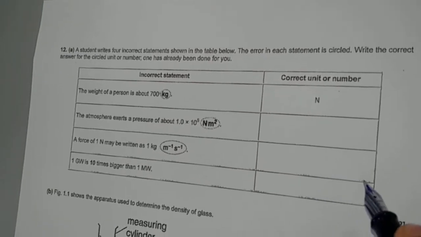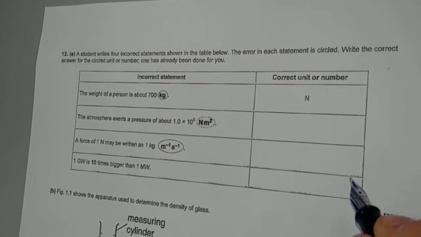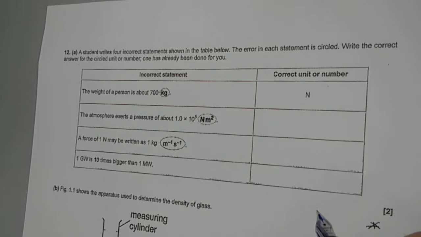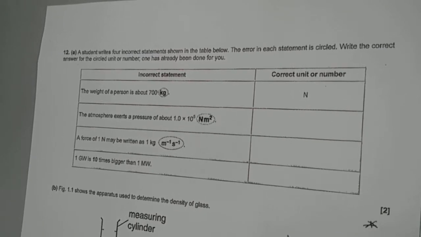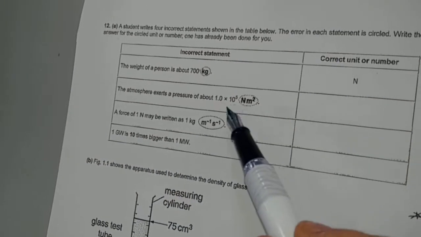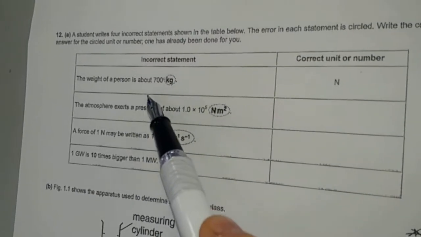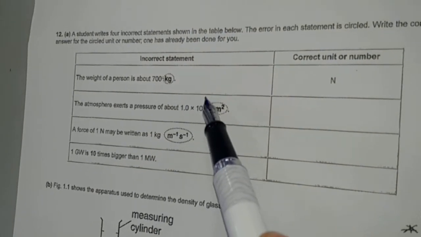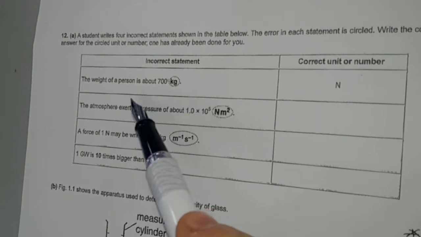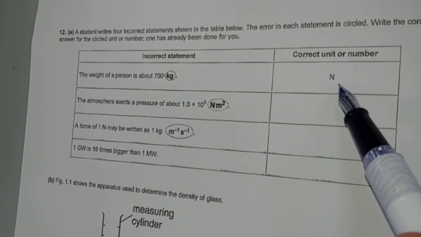The error in each statement is circled. Write the correct answer for the circled unit or number. One has already been done for you. So the first incorrect statement that's done for me already says the weight of a person is about 700 kilograms.